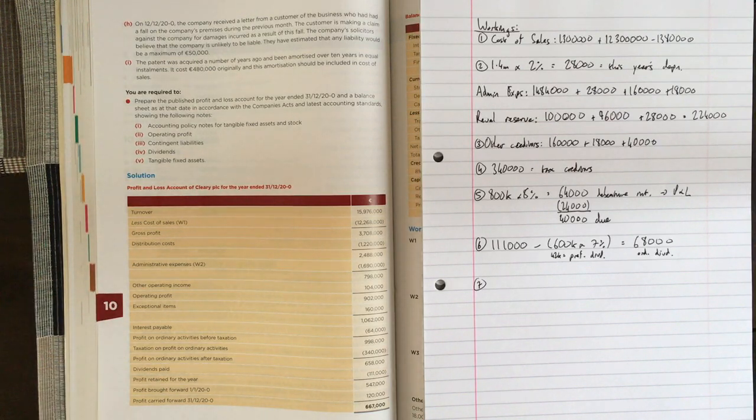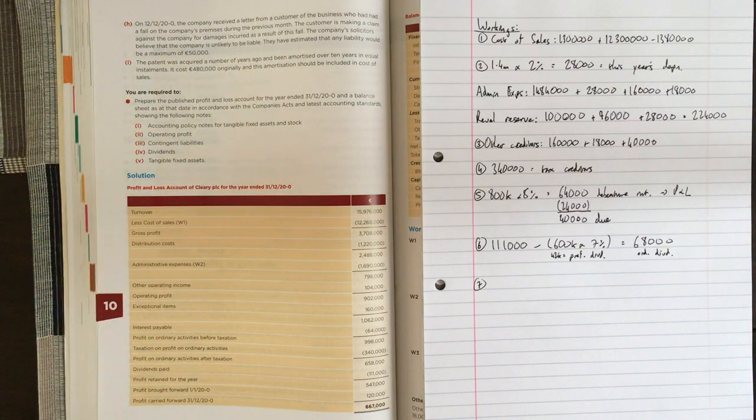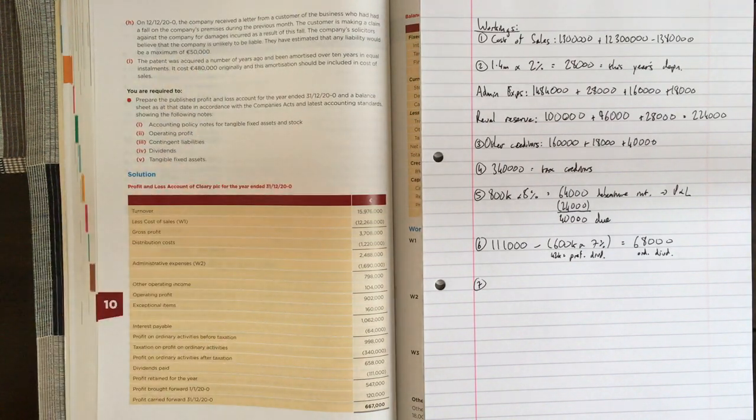So as I said when I was talking about the listed investments, we are cautious, we're prudent when we're doing accounting. So if we think we're likely to have to pay it out, we put it into the accounts straight away. So just be careful of the wording. You'll see those as you go through questions. Some unlikely, some likely, and the two different treatments.